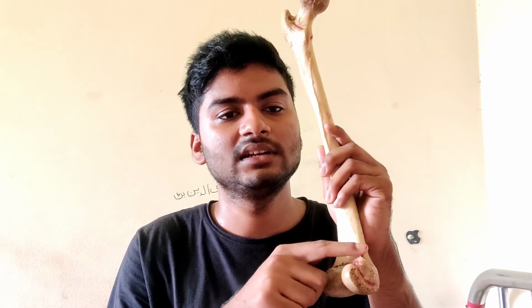Now there is an adductor tubercle in the medial part. This one is the adductor tubercle, and there is a muscle called the adductor magnus muscle, and there is the articularis genu in the lower end of the anterior surface.